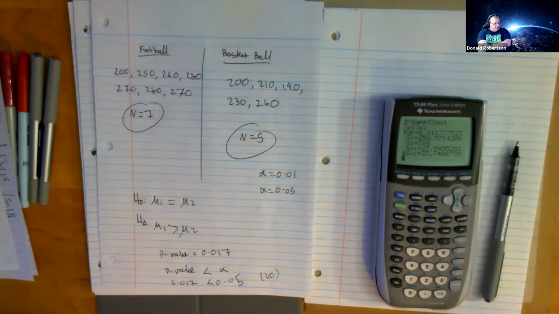If you use a significance level of 1%, it's not statistically significant. But if you use a 5% level, it now does become statistically significant. Sounds like I'm lying here or cheating or something. I'm not.